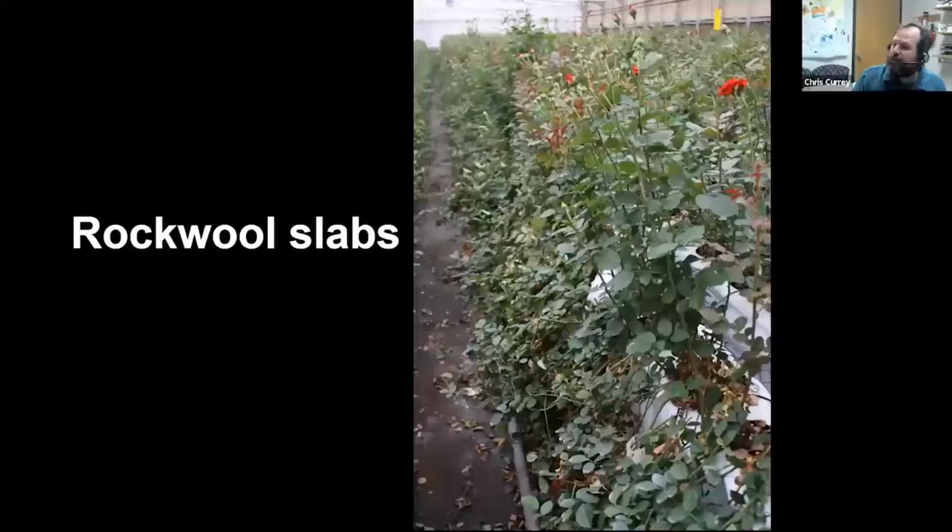Rock wool slabs are another popular substrate to use for hydroponic cut flower crops that have a long production life. Again, in this example, we're looking at roses. And rock wool is pretty much, thinking about it as geologic cotton candy. We're going to take a basalt rock. It's going to be heated to several thousand degrees, and then it's going to be spun into small fibers as it cools. Those fibers are then going to be packed together in different densities as well as orientations in a slab, and those slabs are going to be used for growing our crops.